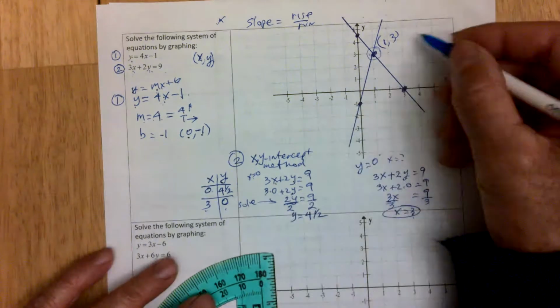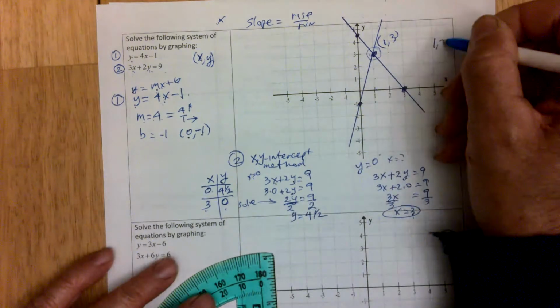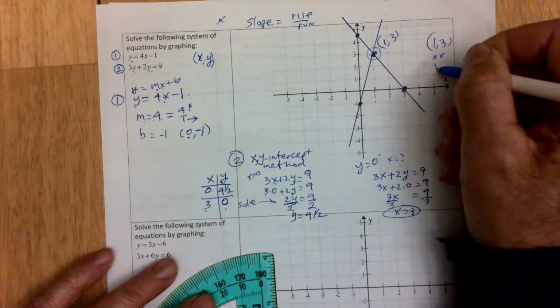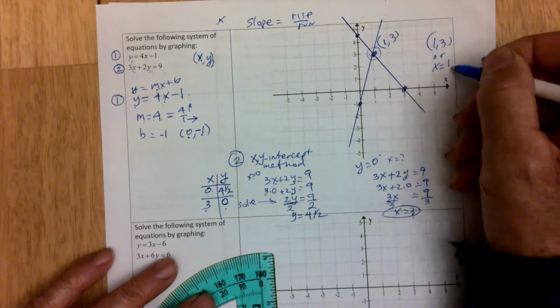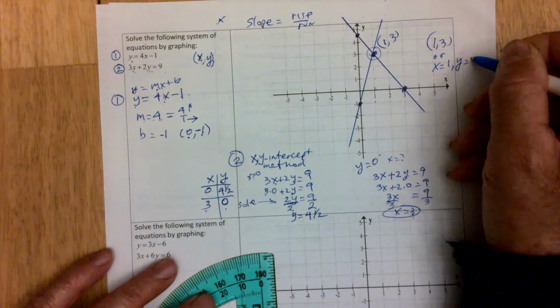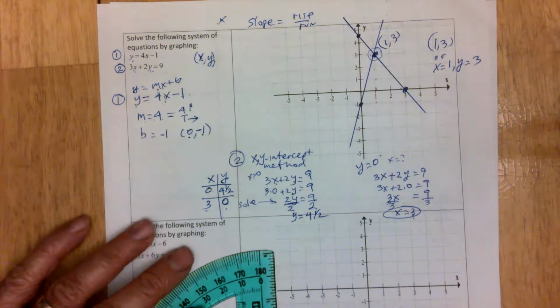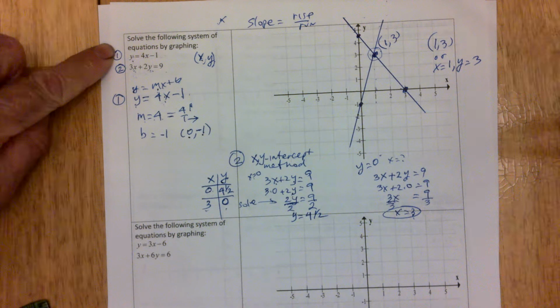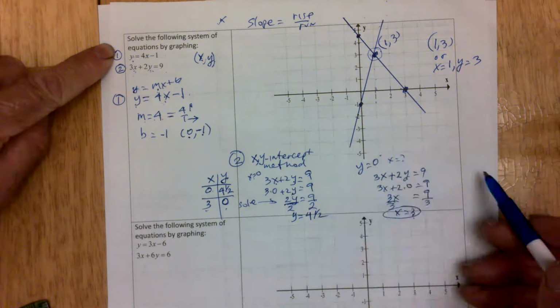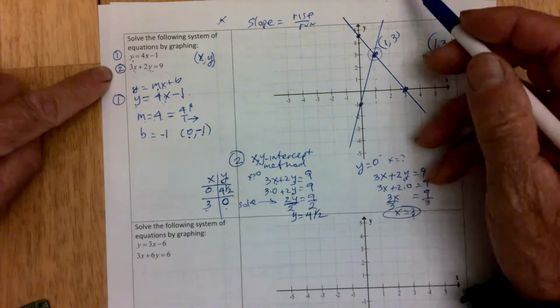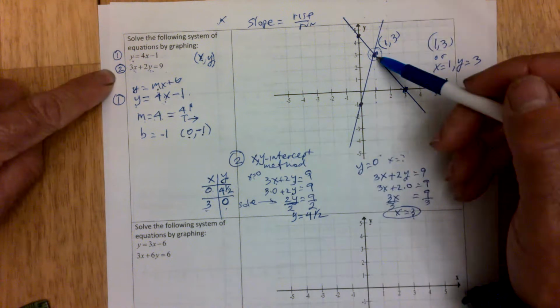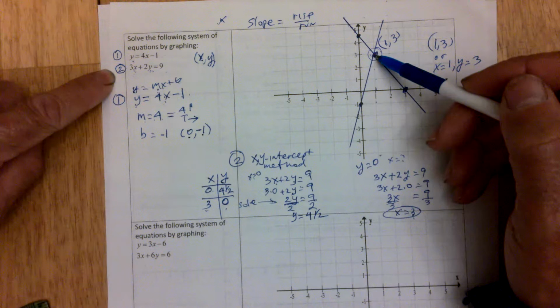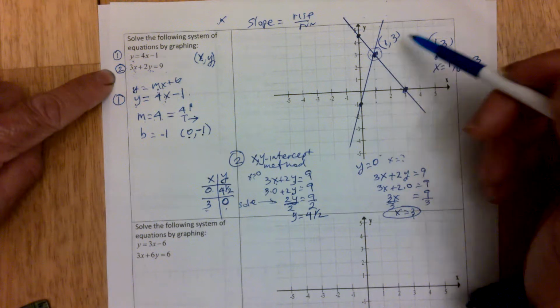So the answer you could write as (1, 3), or you could also write x equals 1, y equals 3. Those are 2 ways that you can indicate the answer. So you graph the first equation, graph the second, see where they cross, identify that point. That point is your answer.